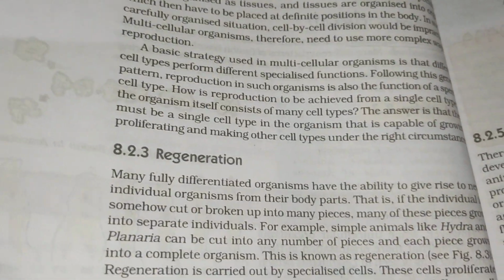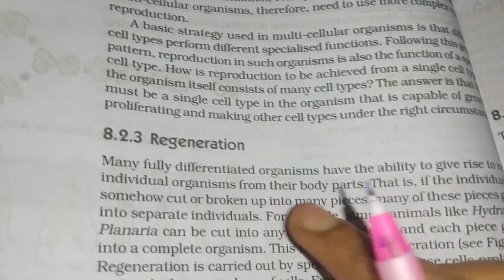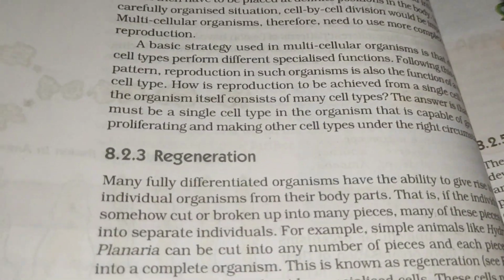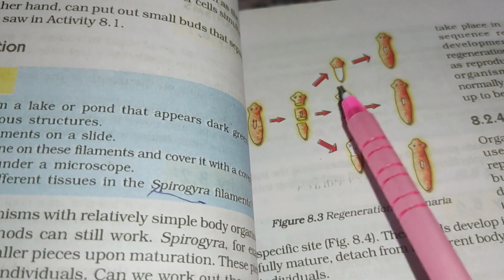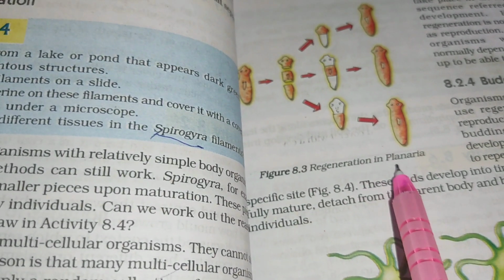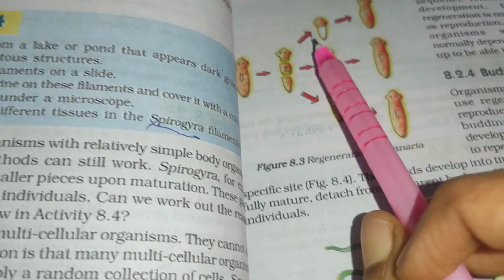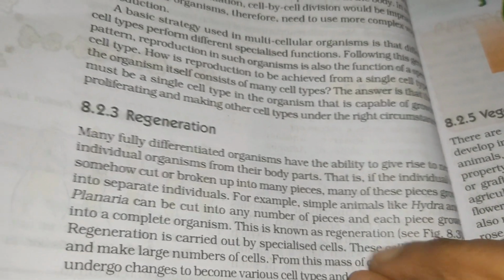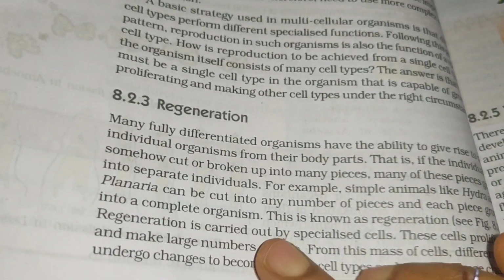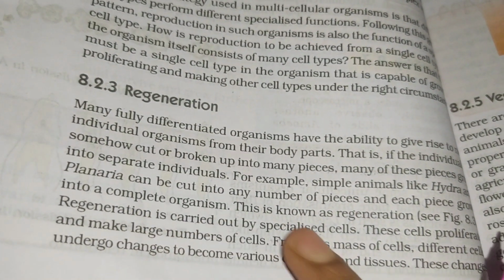Next is regeneration. What is regeneration? Many fully differentiated organisms have the ability to give rise to individual organisms from their body parts. If any body part is divided, it has the capacity to grow into a new organism. Like in Planaria, if the different body parts are cut, again it will grow into a new one. Some animals like Hydra and Planaria can be cut into a number of pieces, and each piece can grow into a new or complete organism.